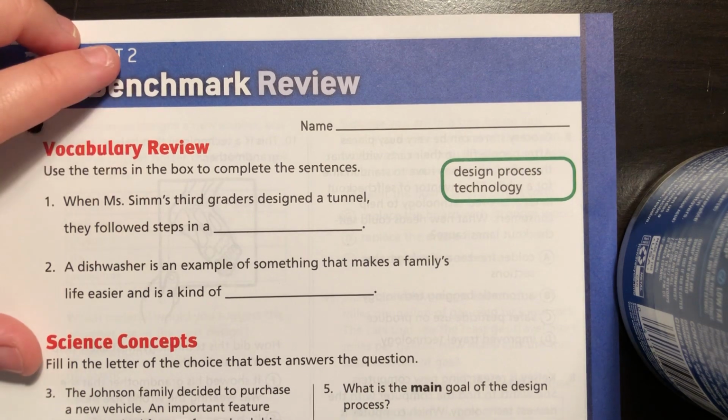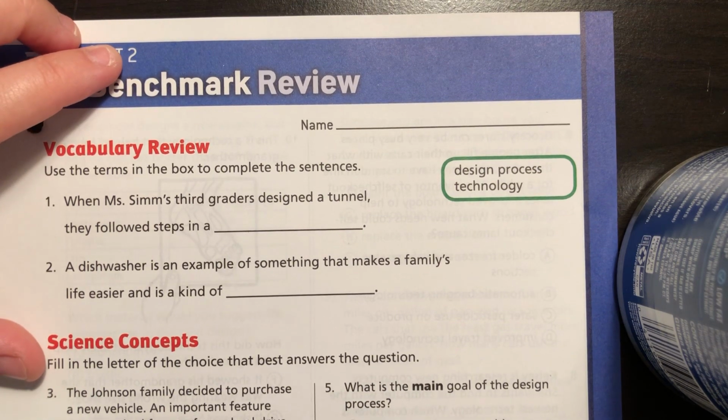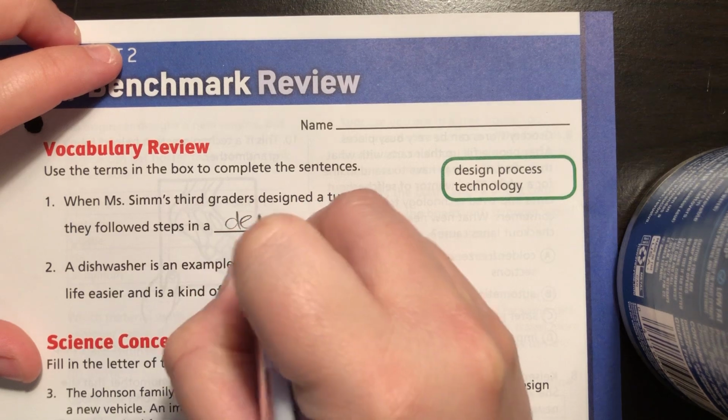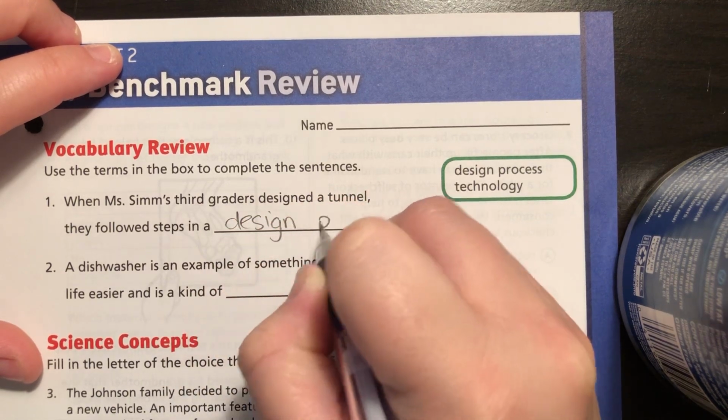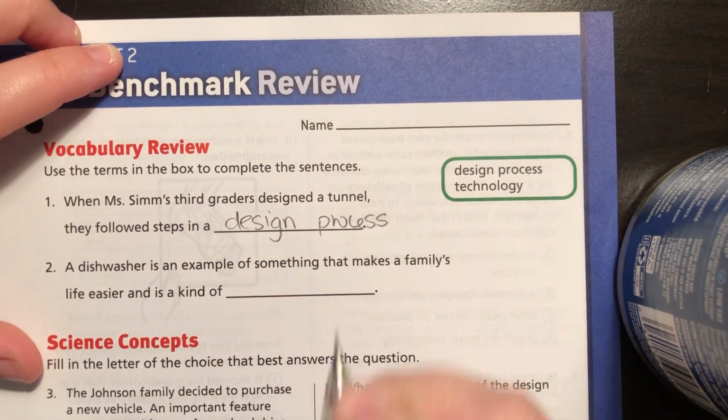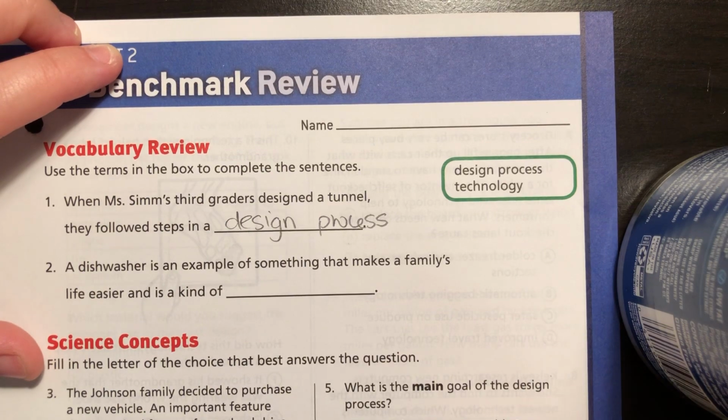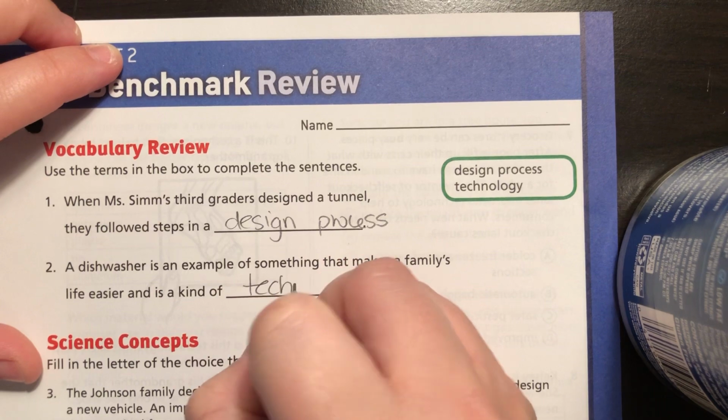When Miss Sims' third graders designed a tunnel, they followed steps in a design process. A dishwasher is an example of something that makes a family's life easier and is a kind of technology.